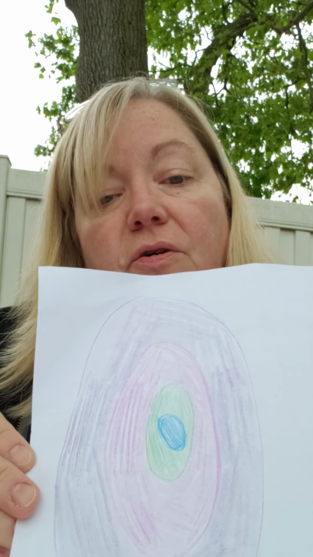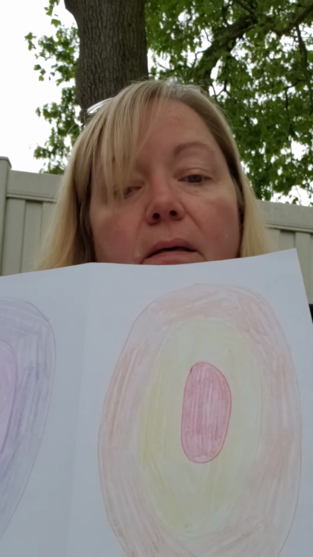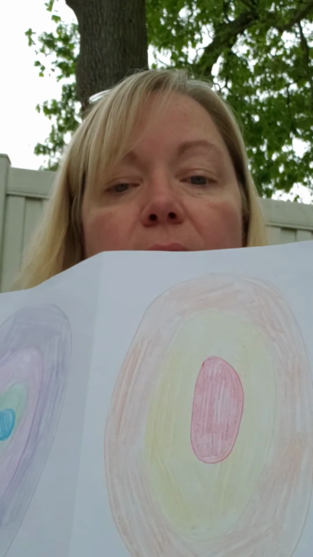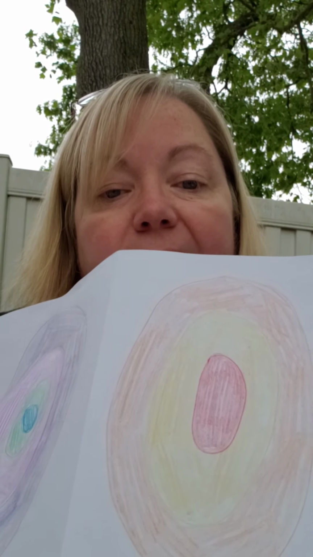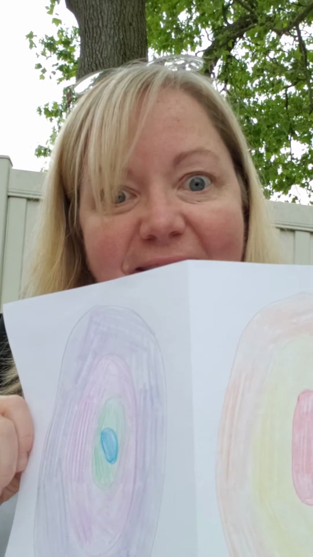So this is purples and greens and blues. And this is orange and yellow and red, which are warm colors. These are cool colors. That was not intentional. But that's pretty cool.